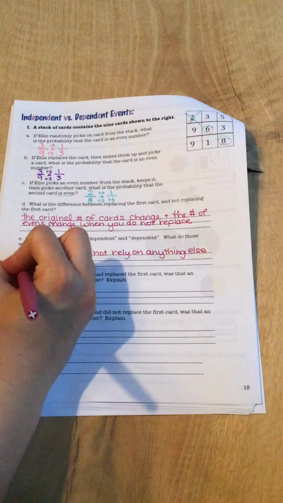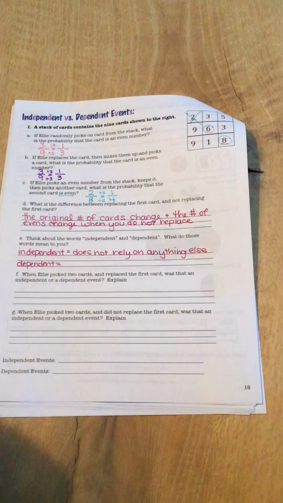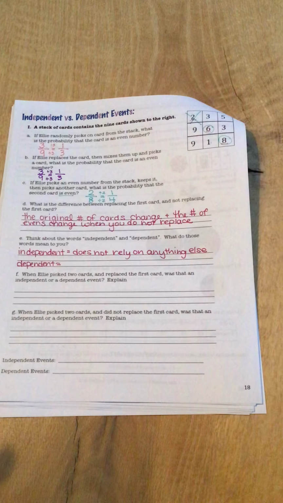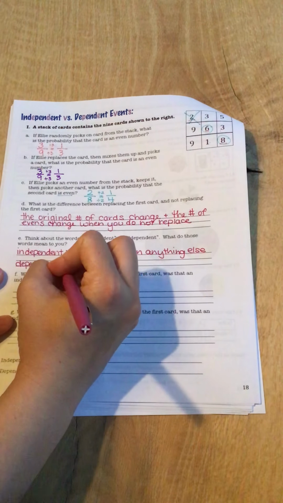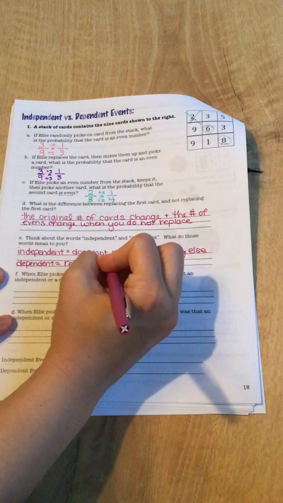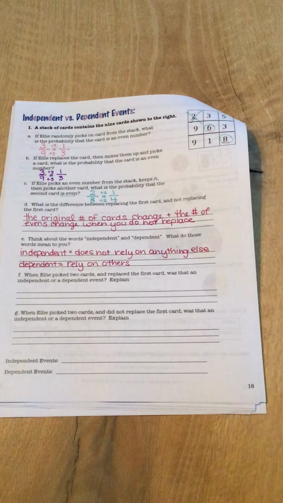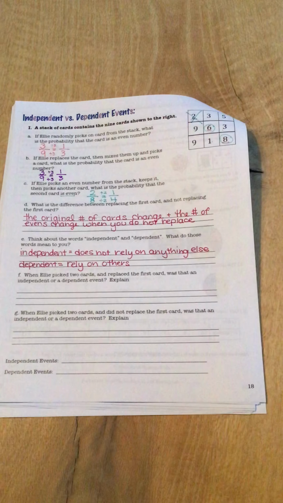Now, dependent is something that means you rely on others, right? So, independent. When I lived in Oak Park all by myself, I was independent. When I lived at my parents' house when I was in 7th grade, I was a dependent. I relied on others. I needed rides. I needed food, right?